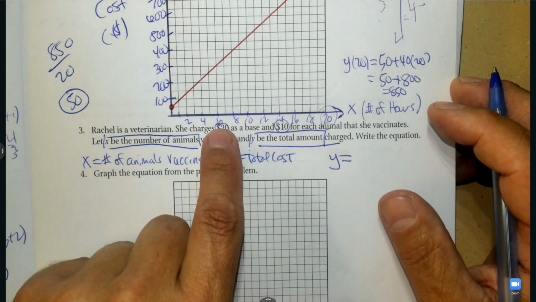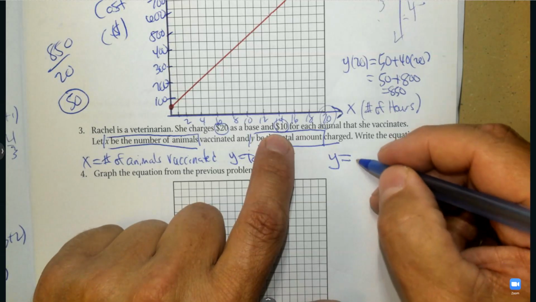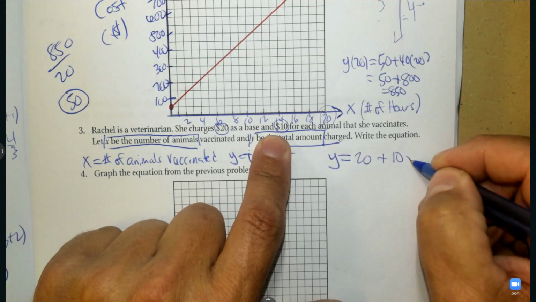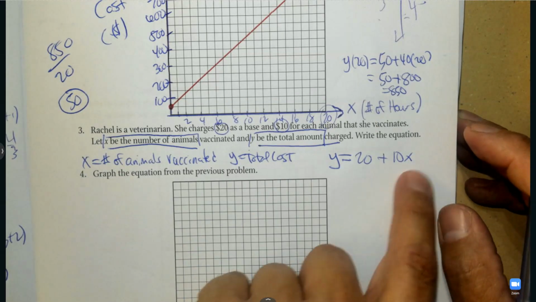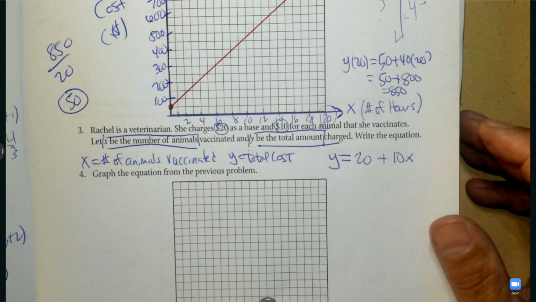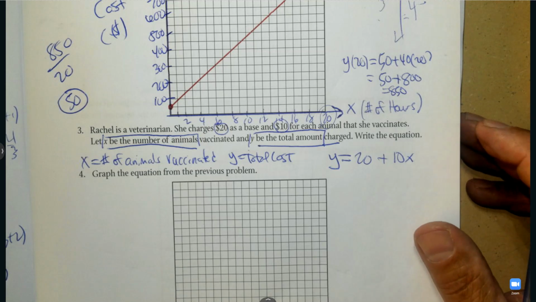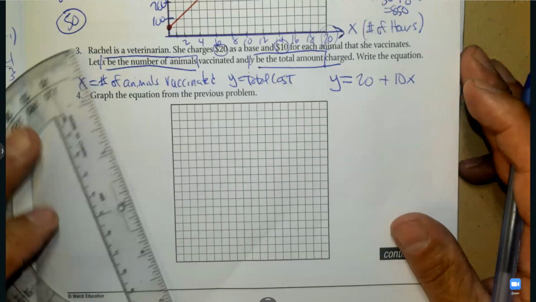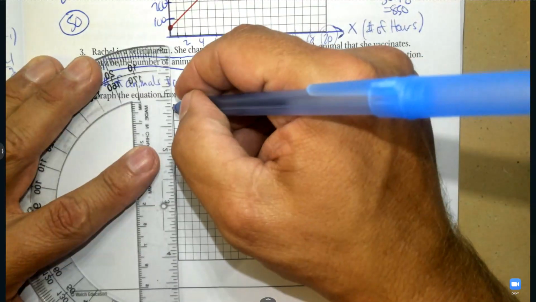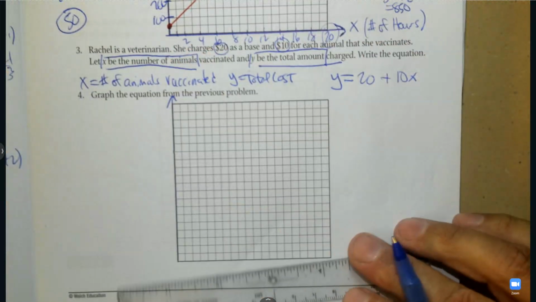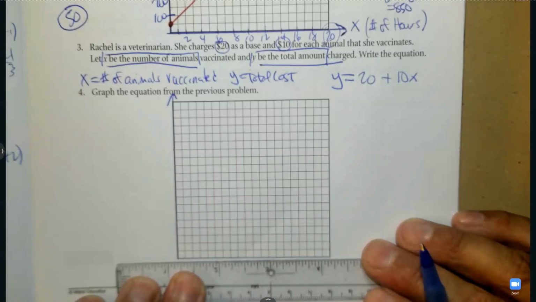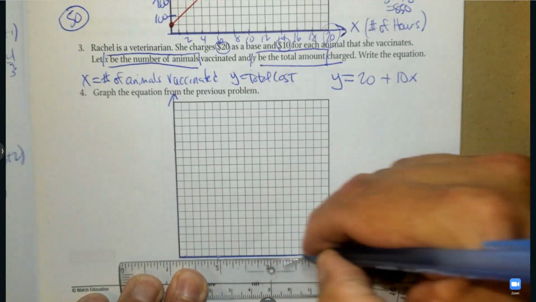So $20 is a base and $10 for each animal she vaccinates. So $20 is a base, $10 per animal. There's my equation I'm going to graph. Again, I'm recognizing that all values are positive. So we're in quadrant number 1, which means it's going to look like an L, right? We don't need a T looking. Instead, we're all in quadrant number 1 because all values are positive.